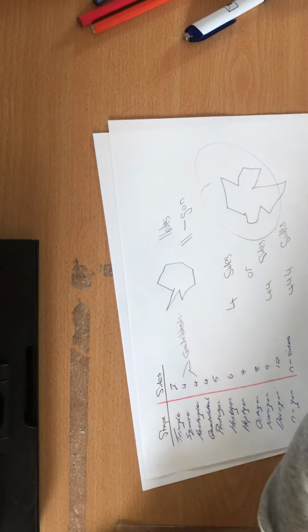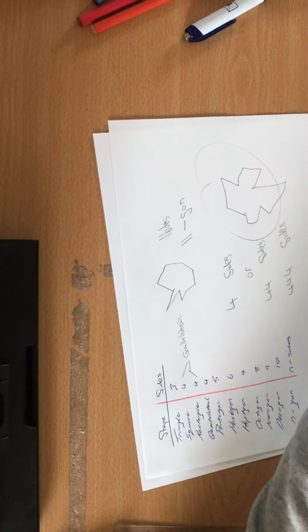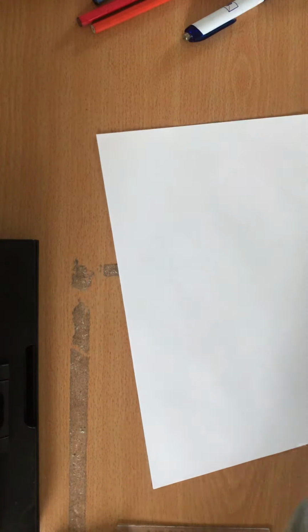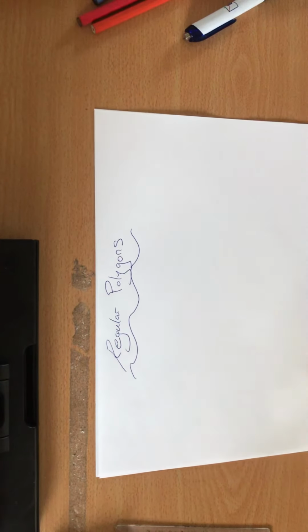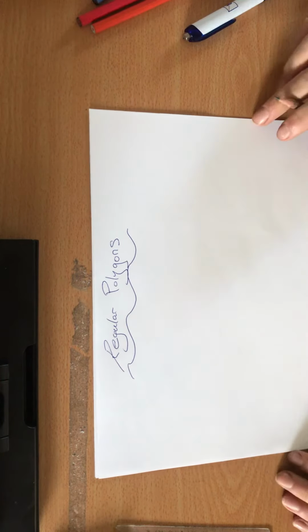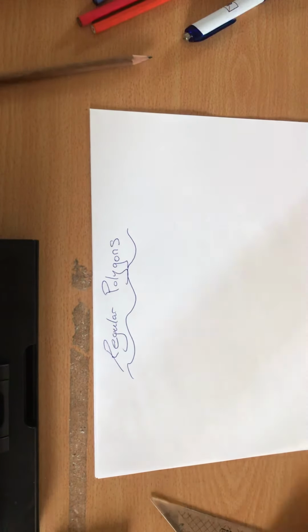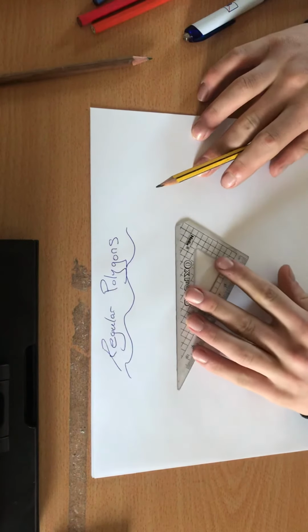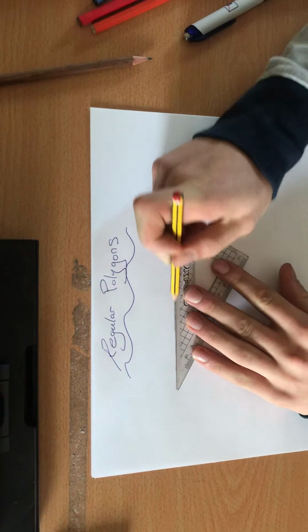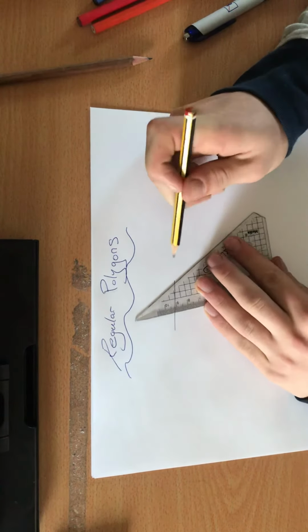So, moving on to regular polygons. What are regular polygons? Regular polygons are polygons whose sides are all the same length and whose angles are all the same. Taking for example, if we were to draw out a hexagon, just a rough version.